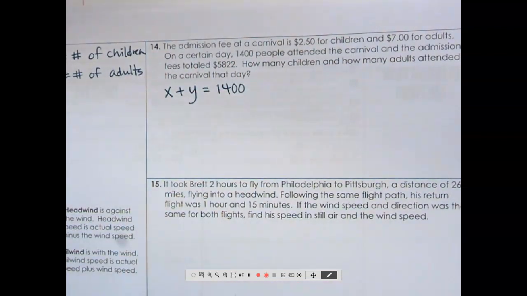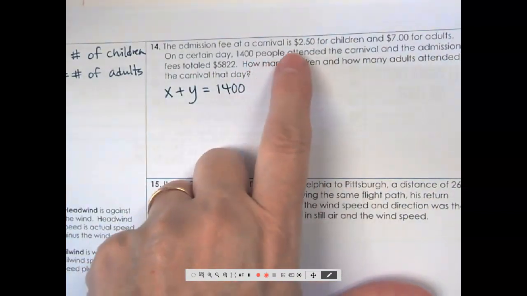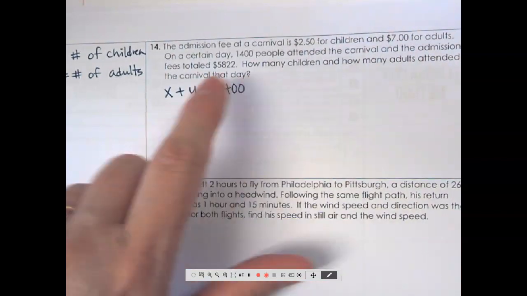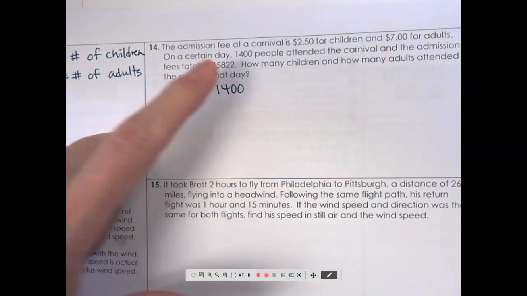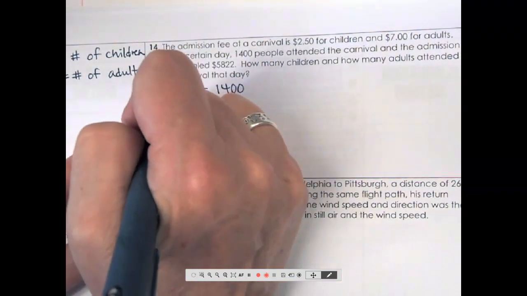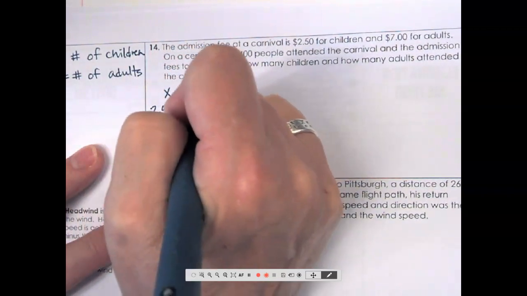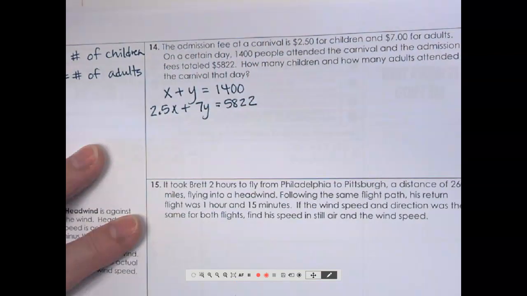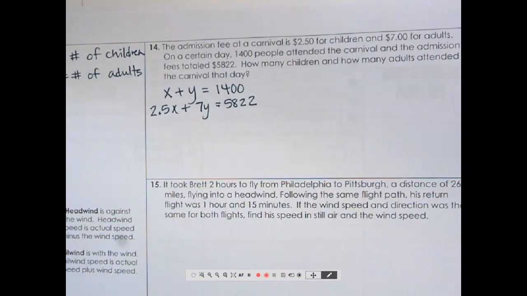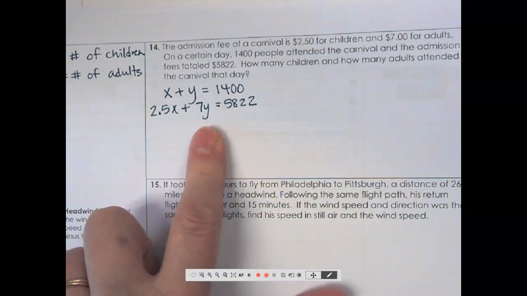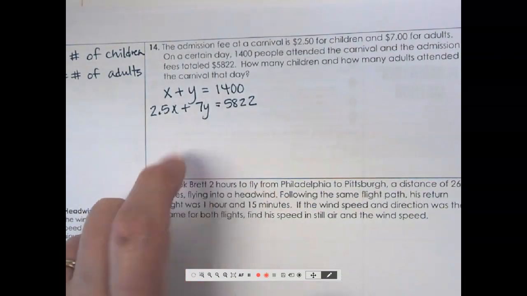Then I'm going to take the money information and combine it in a sentence. If each children's ticket is $2.50 and each adult's ticket is $7, and this is how much money they collected, how would I put that into an equation? There you go. And you could do 2.50 if you want for the $2.50, but you don't have to have that zero on the end. And 7 for the adults and your total amount there.